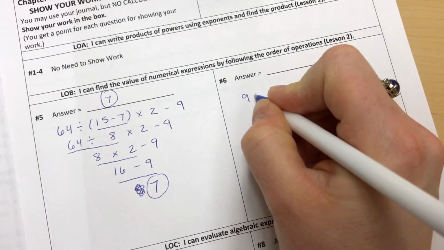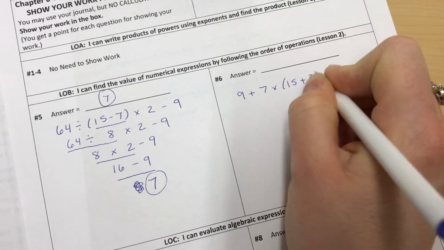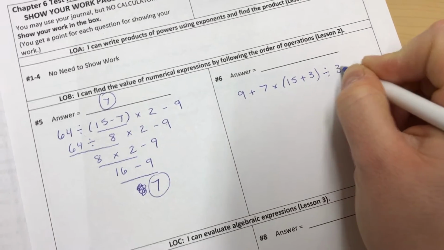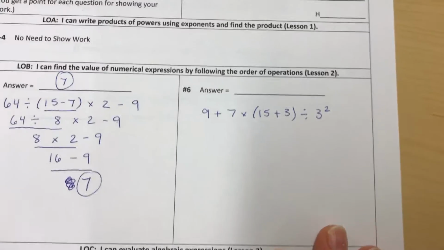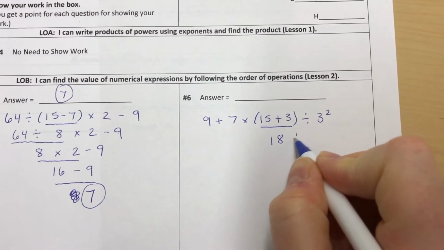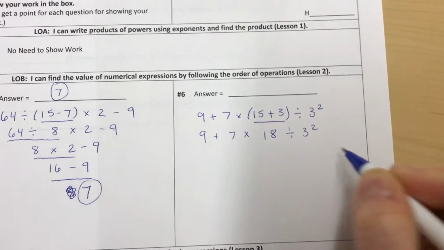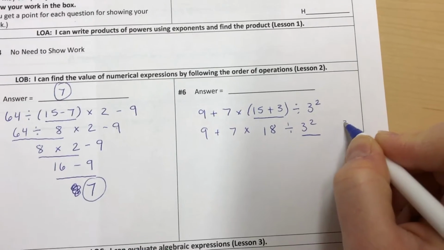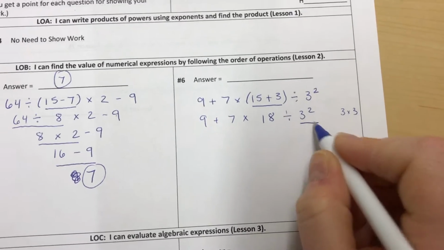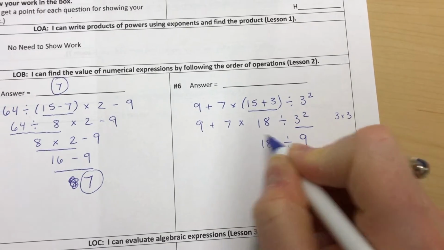Number 6, we'll write right here, 9 plus 7 times 15 plus 3 divided by 3 to the power of 2. So the first thing we'll do is parentheses. So that would be 18, and we'll bring down everything else. And then exponents is next. So 3 times 3 is what that means. That would be 9. Bring down everything else.